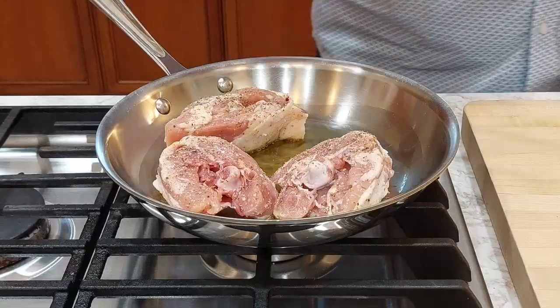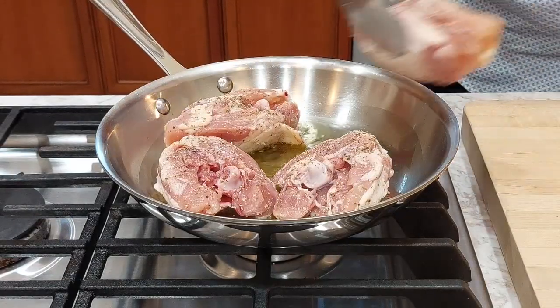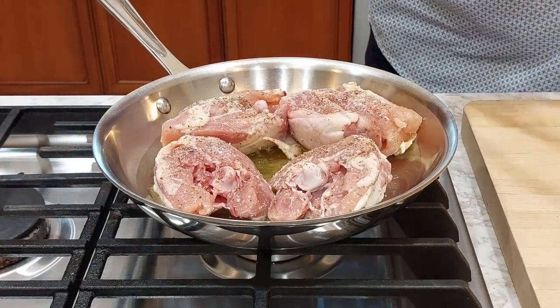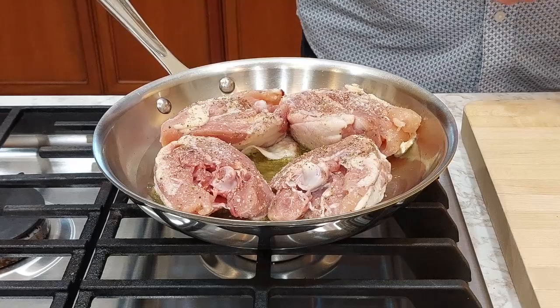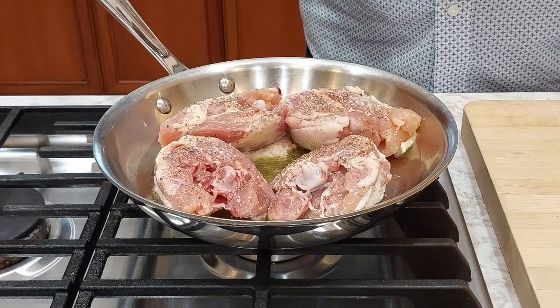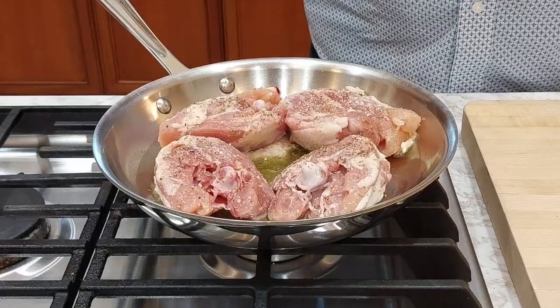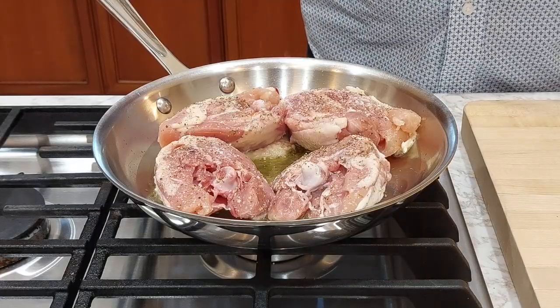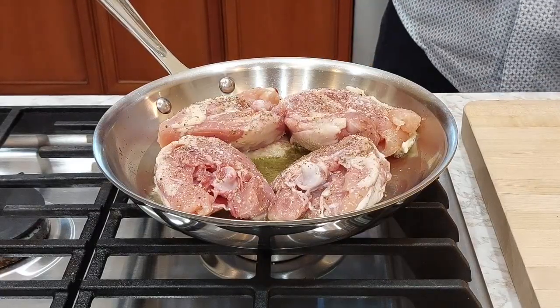Now remember, don't touch. Let that skin get nice and crispy and it'll release when it's ready. Absolutely, we'll just let that fry slowly, render its fat for several minutes, and we'll start getting everything else ready.